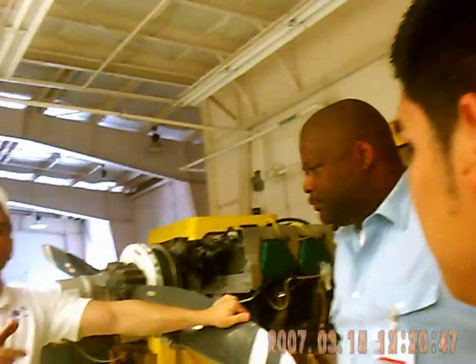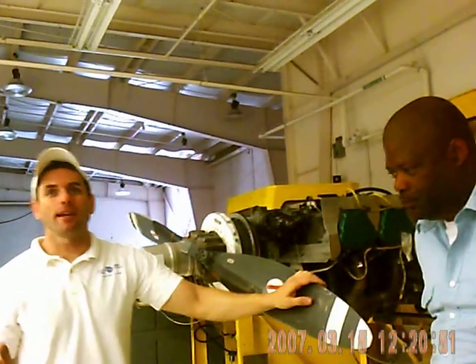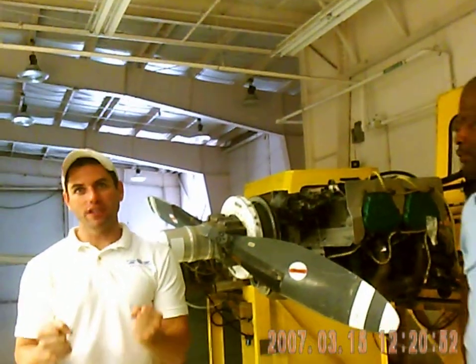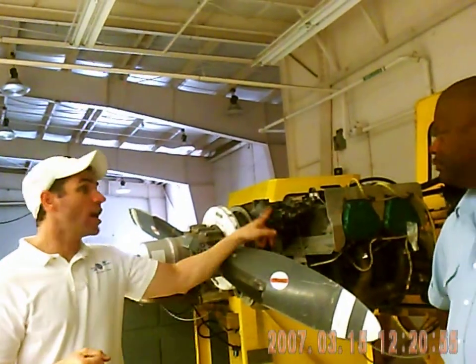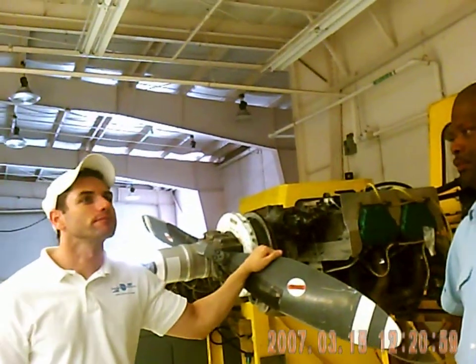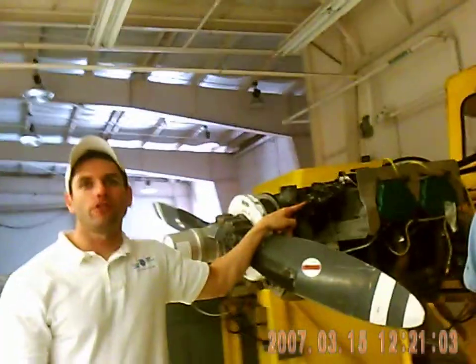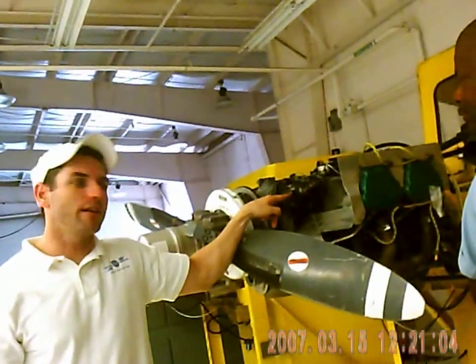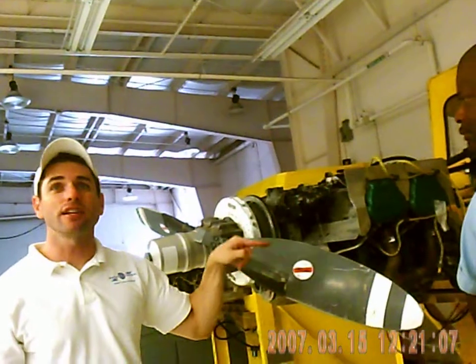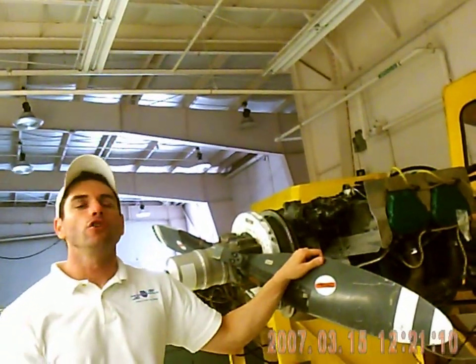So, a constant speed prop allows the pilot to adjust the blade angle, right? Once you've adjusted the blade angle to give you the RPM you want, then if you pitch forward or pitch back, the governor, what does the governor do? Regulate. Okay, regulates, right? That's what this is going to do. This is going to regulate this blade angle and constantly change it to keep giving you the RPM that you set. You wanted 2,400 RPM for your flight. It will keep changing it as you pitch up and down.